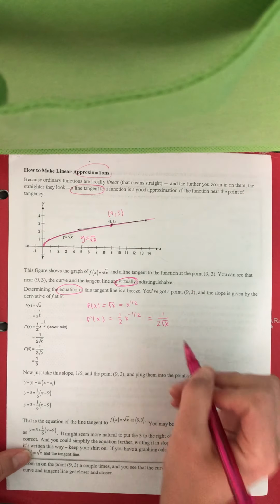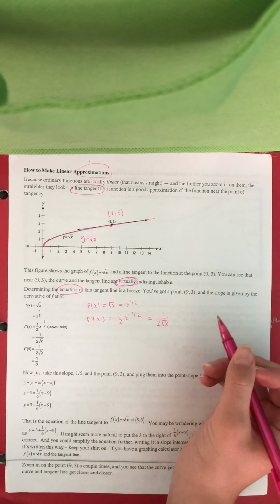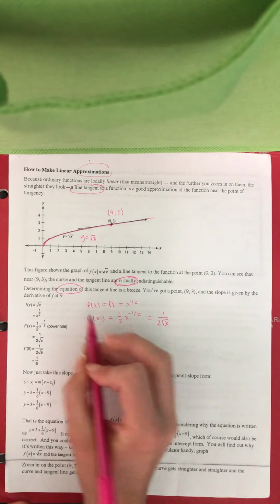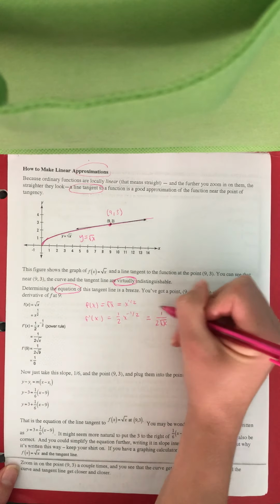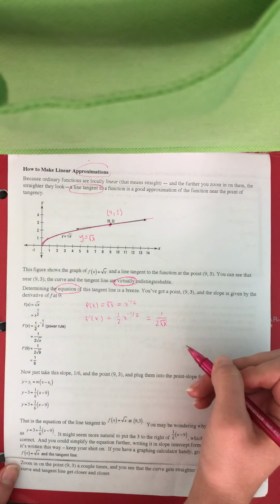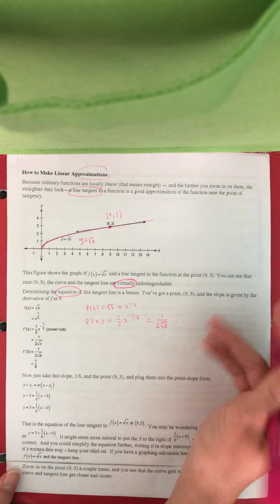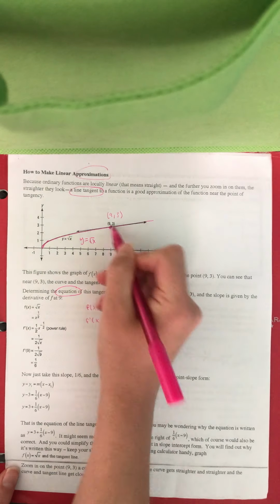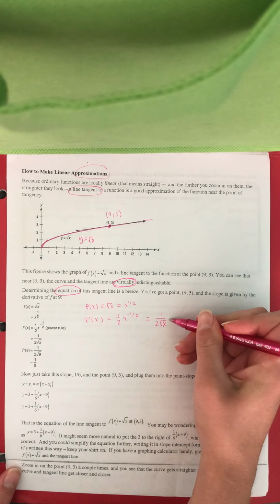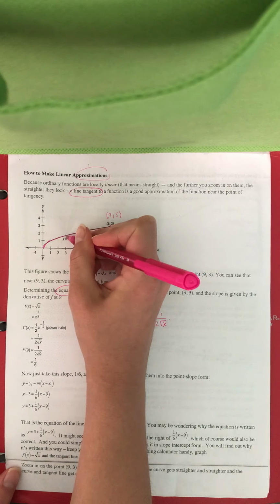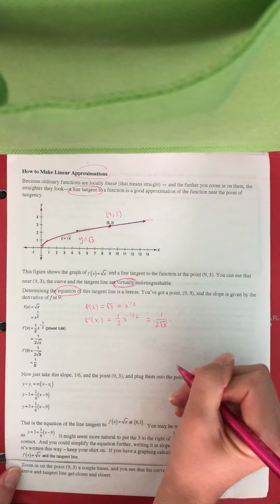So that's the slope, because we know what derivatives are. The derivative of f of x is the slope of f of x at any given point. So, in order to find the equation of the tangent line at 9, 3, you're going to find the slope of the function at 9, 3.